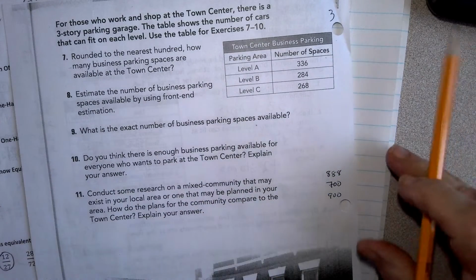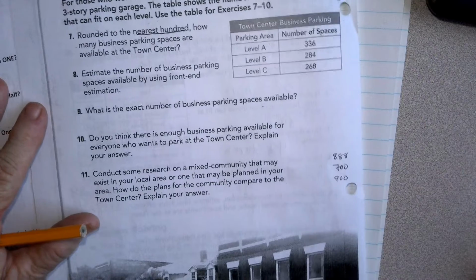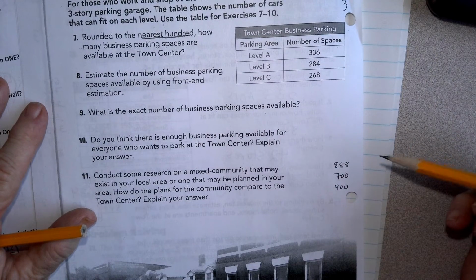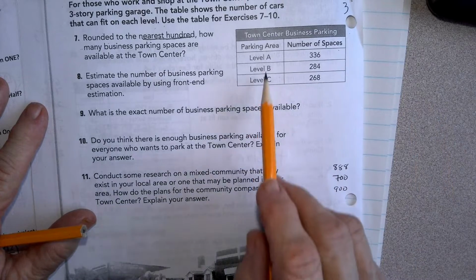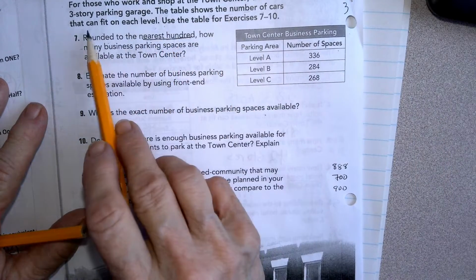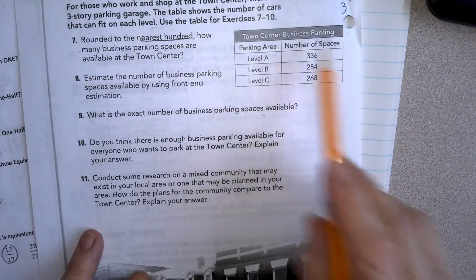Okay, so it says, in fact, it tells us round to the nearest hundred. Well, this is really interesting. I think this is going to give me the same. The table shows the number of cars that can fit on each level. I guess they're all business. Oh yeah, the business parking.